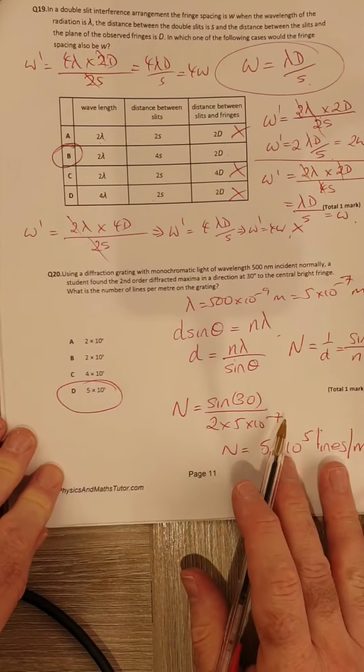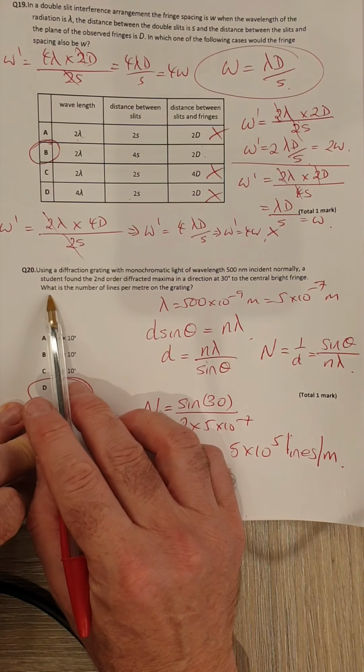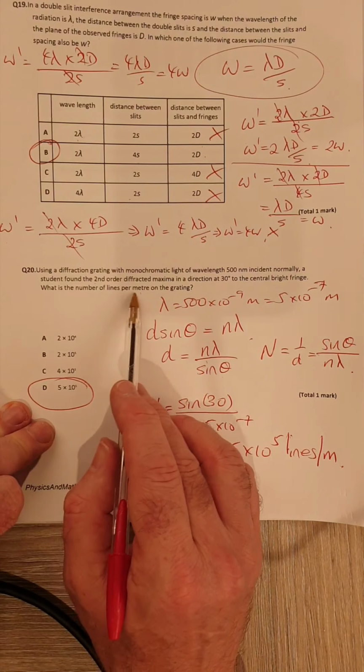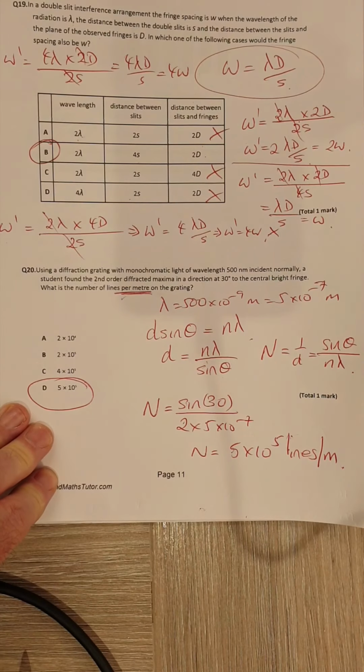By the way, if this sort of question comes up in an exam, be very careful. It can be a little bit sneaky with this, and they might have asked what is the number of lines per millimeter, because it's often quoted per millimeter. Just be careful that you double check what units they're looking at.